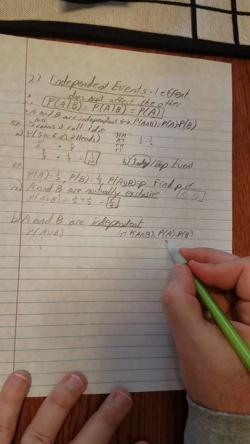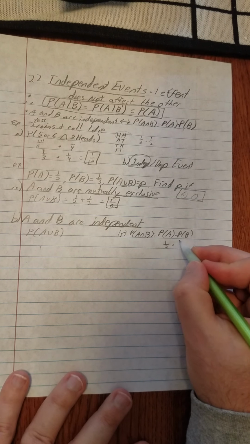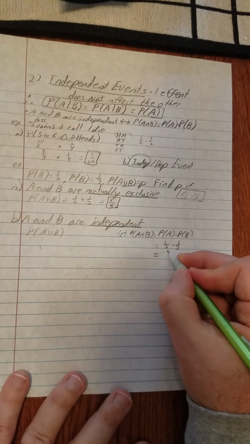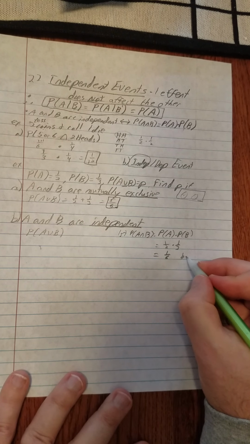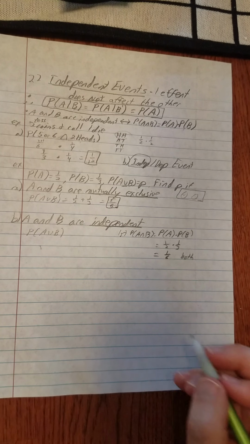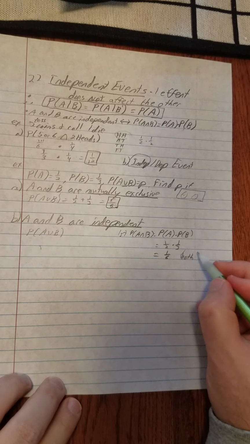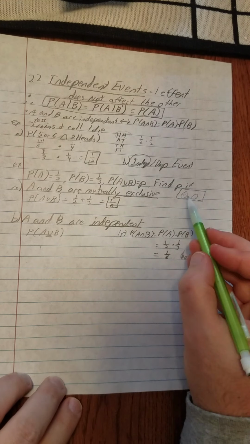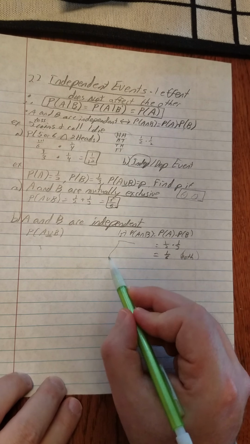So we multiply the 1/2 times the 1/3 to get 1/6. So that's the probability of both. Now remember what the original problem is. It's an OR problem. But if we made a Venn diagram for this, they are overlapping.